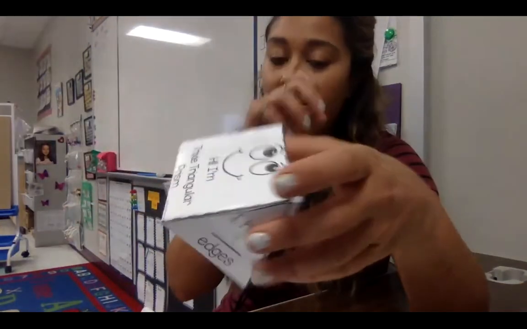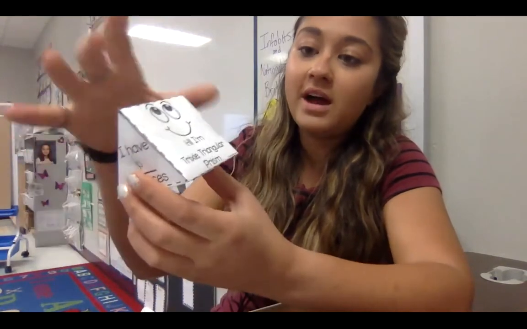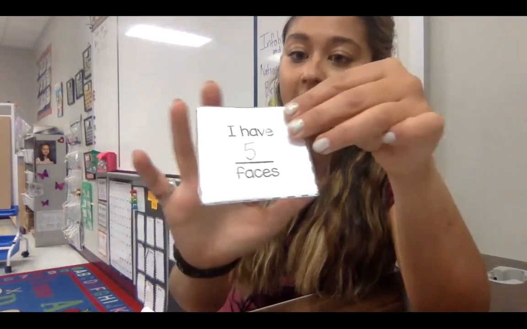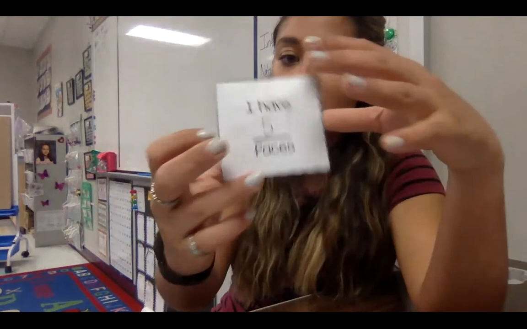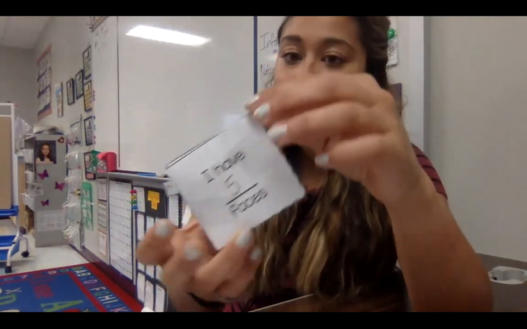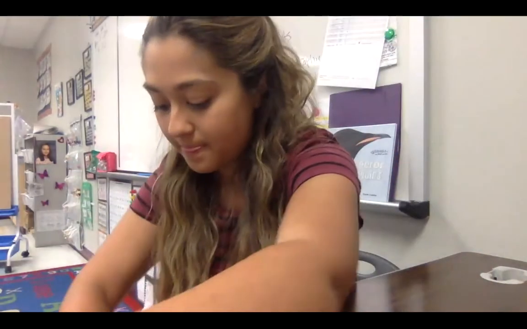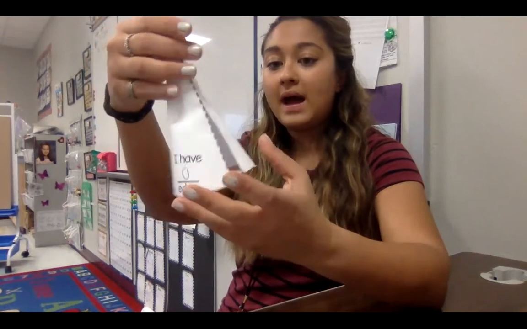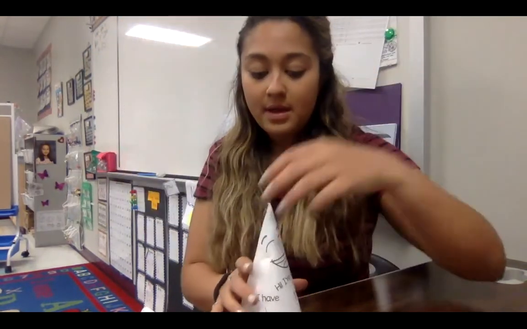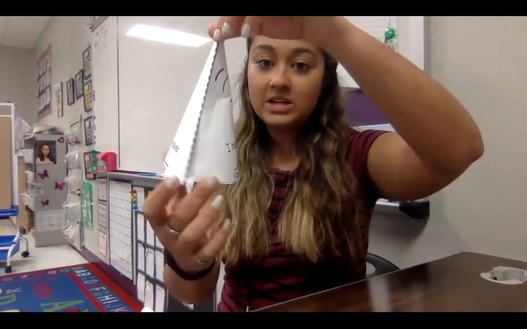Okay, and then we have our triangular prism. Our triangular prism has 2 faces that are a triangle and 3 faces that are a rectangular square. So it has 5 faces, 9 edges, and 6 vertices in the triangular prism. Here we have a cone. A cone has 1 face on the bottom, 1 vertex on the top, but this has 0 edges.